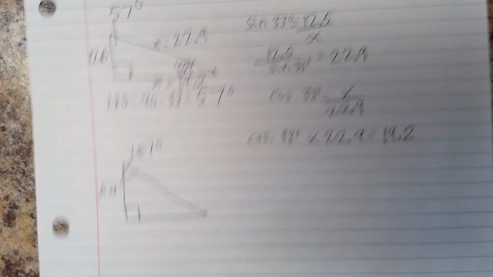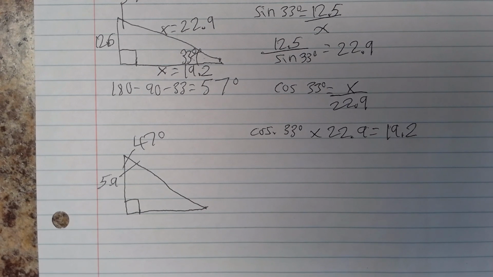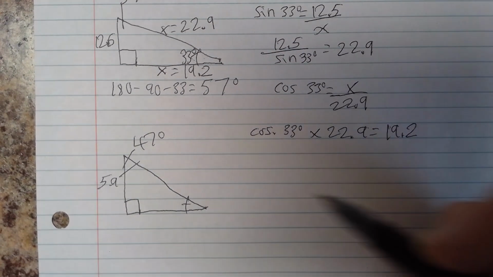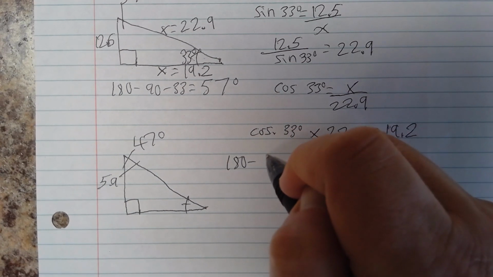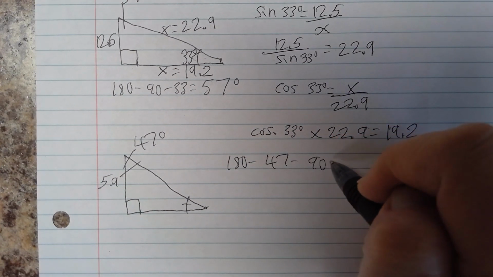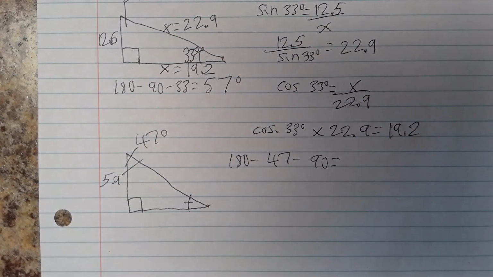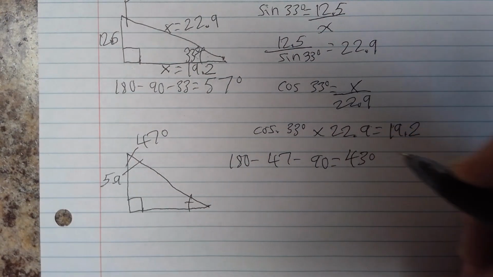It's got a 47 degree angle up at the tip. Let's do the easy thing first. Solve for the unknown angle. 180 minus 47 minus 90 is 43.